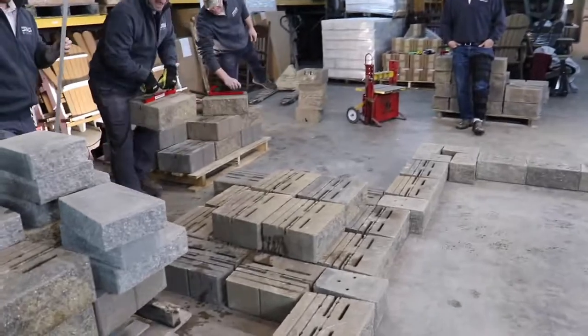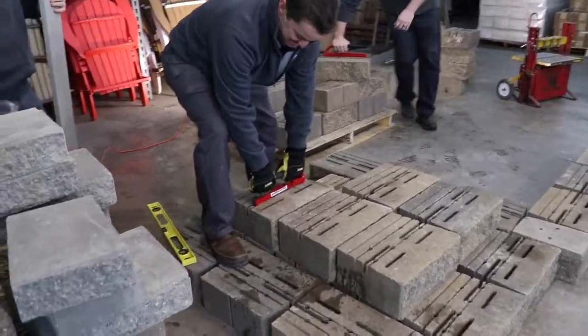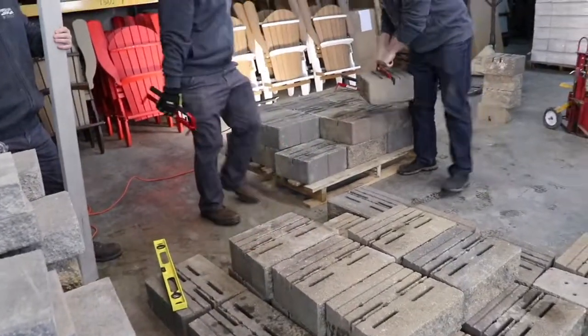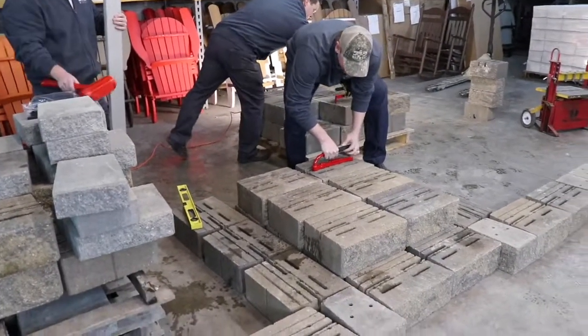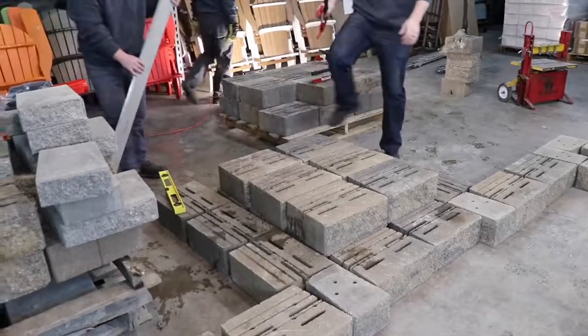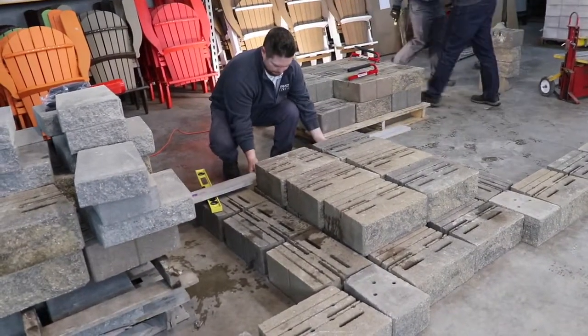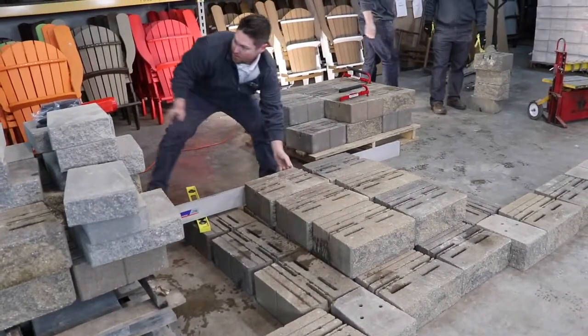Now, an important thing to note is when you're trying to determine how wide of a staircase you want, try to use whole blocks. Now, you can look right here and see they're using 2 blocks side by side. If they wanted a wider staircase, then they would go with 3 blocks side by side by side.